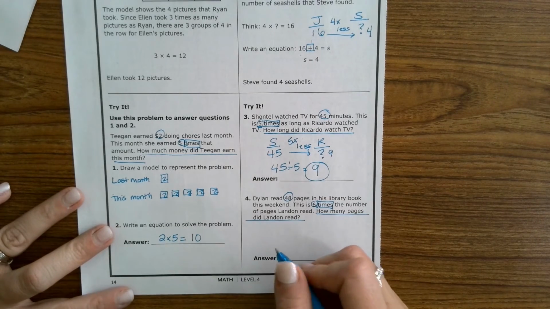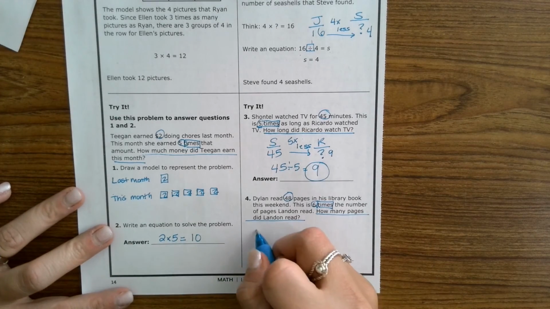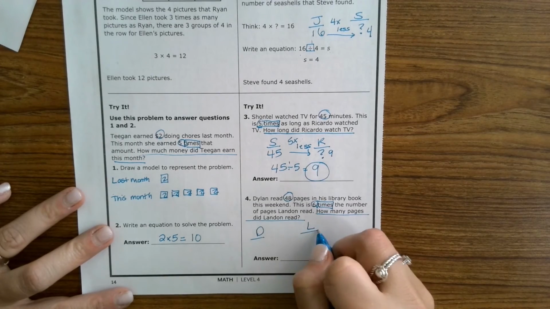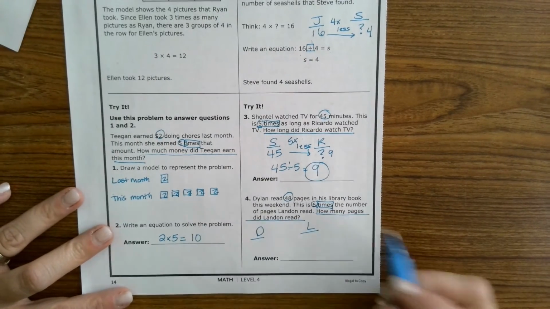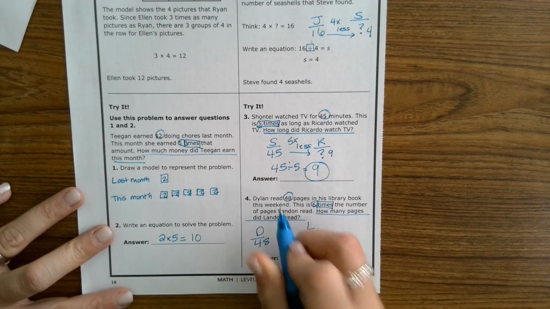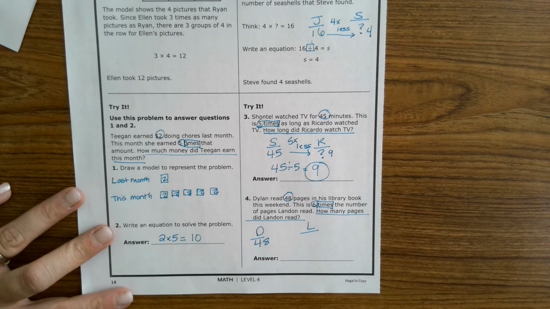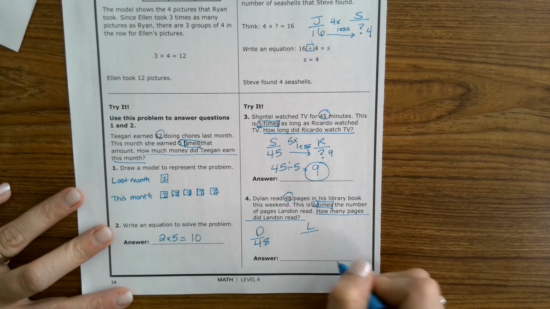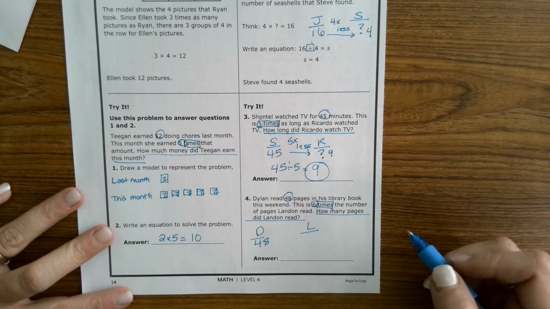All right, so we're going to start by figuring out what we know. We're going to do the evaluate. So we're talking about Dylan here, and we're talking about Landon here. What do we know? We know that Dylan read 48 pages, for sure. It tells us that. And then it says this number is 6 times the number of pages Landon read.